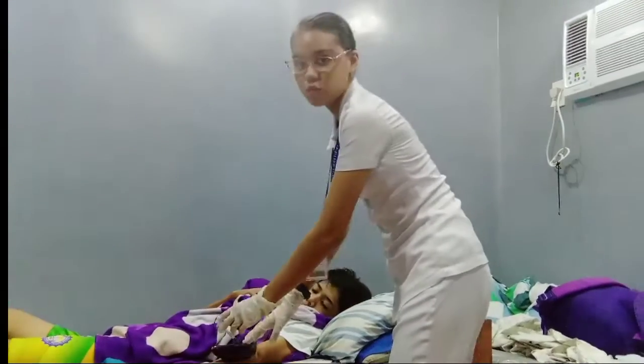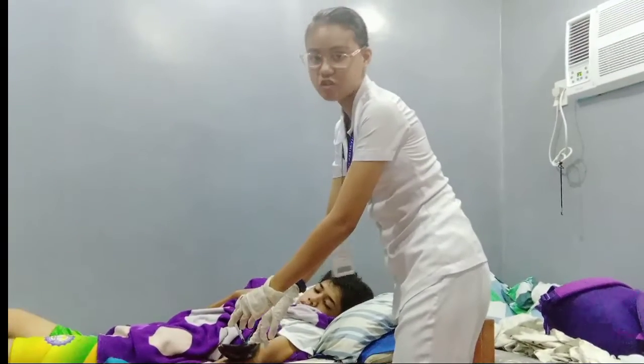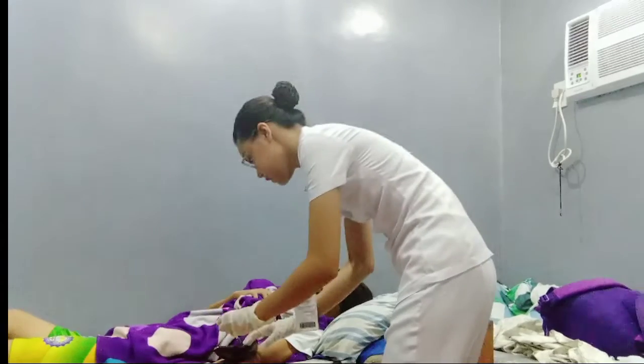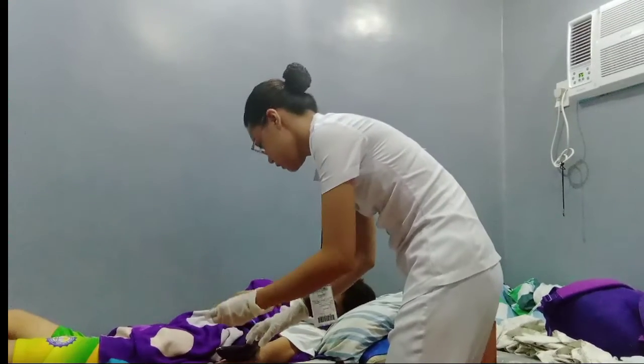Okay, afterwards we need to withdraw the needle at the same angle it was inserted and pat dry with a cotton ball. Do not massage the area. Okay, withdrawing, and cotton ball.